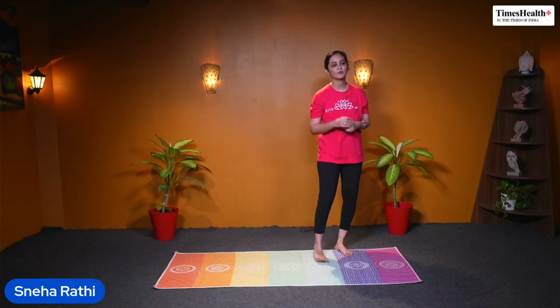Here you can take support of different things, like a table or a chair. You can take support of a wall to get up. So different ways you can take support and you can get up. So these were four different ways of getting up from the floor.